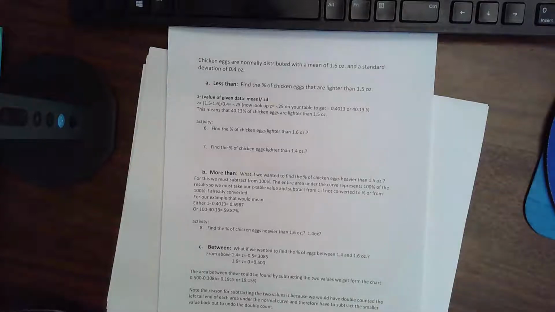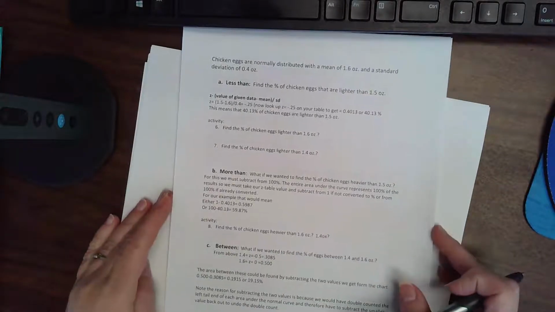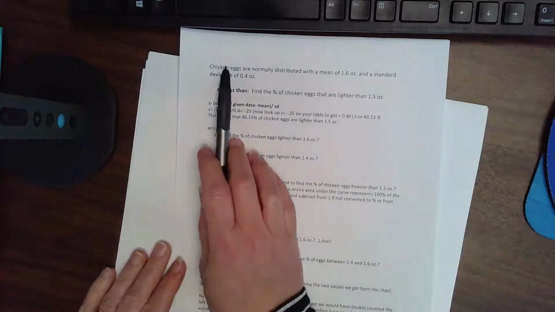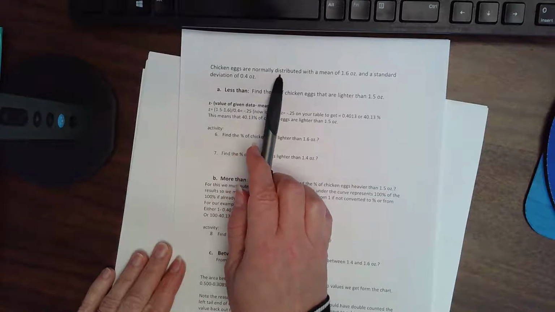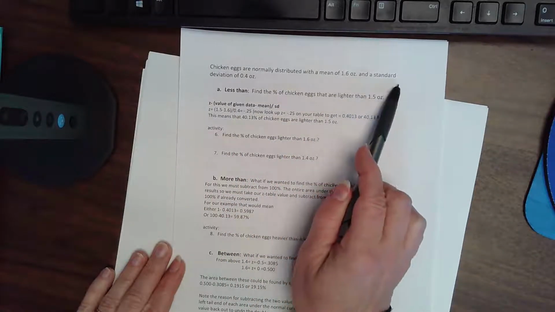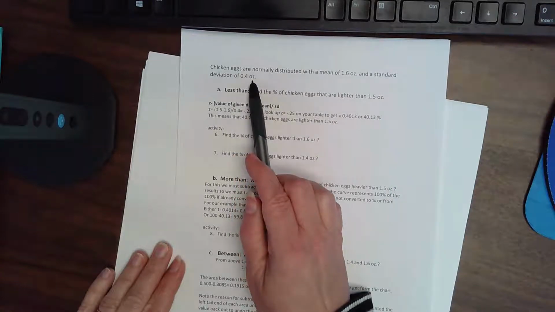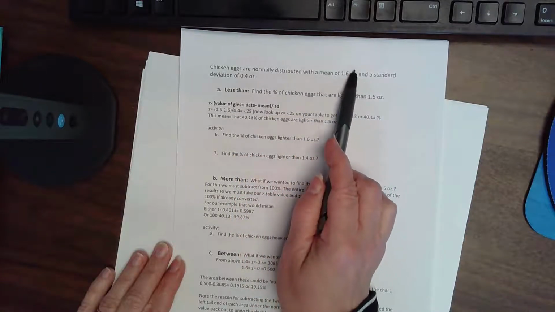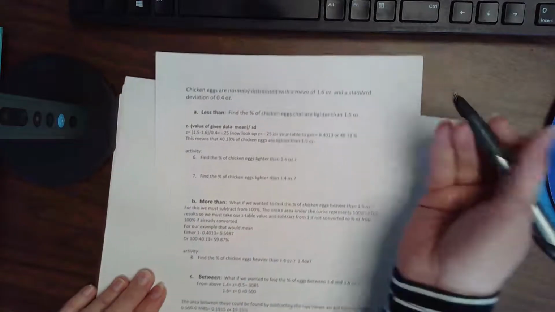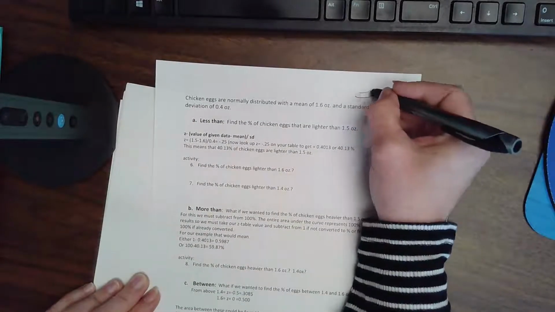Okay, continuing our talk about the normal curve, we're on to some applications now on the third page. If you look with me, you'll see our question is, if chicken eggs are normally distributed with a mean of 1.6 ounces and a standard deviation of 0.4 ounces. That means on average, a normal chicken egg weighs 1.6 ounces. So that's our mean. I like to draw this little curve to demonstrate.